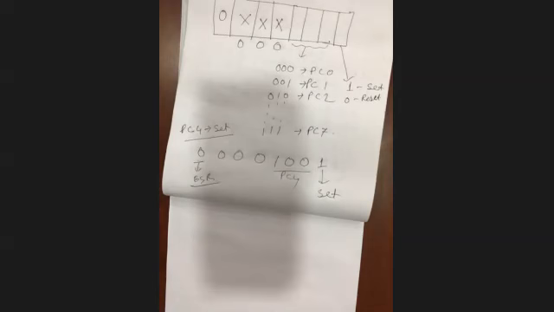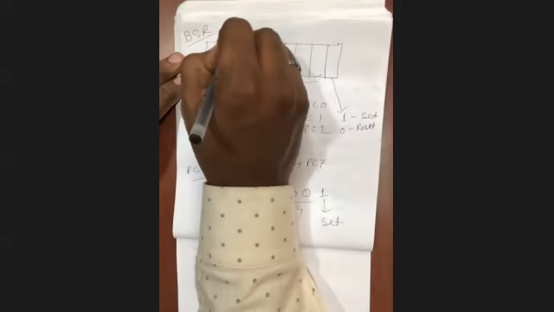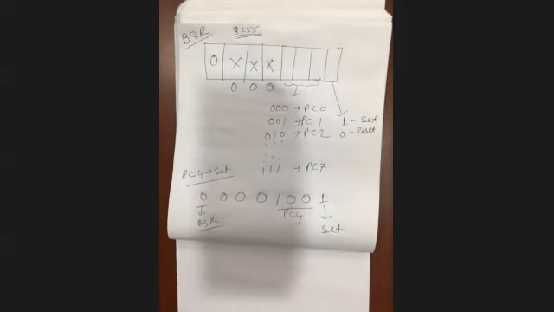Any queries? If you have, you can ask me. This is only for the 8255 in BSR mode. Any queries? Can I proceed? Yes, sir. Next, this is the BSR mode of 8255, and I already told you the IO mode.